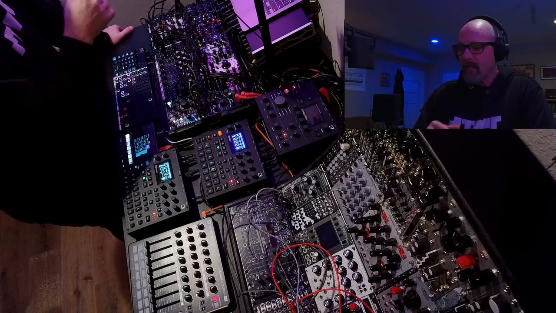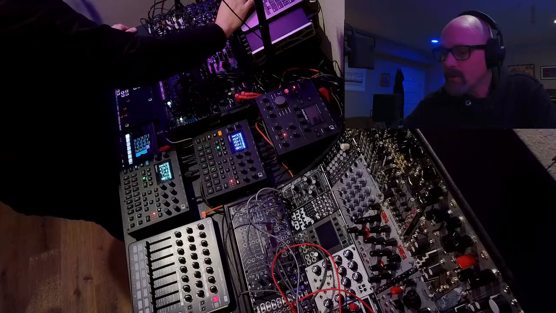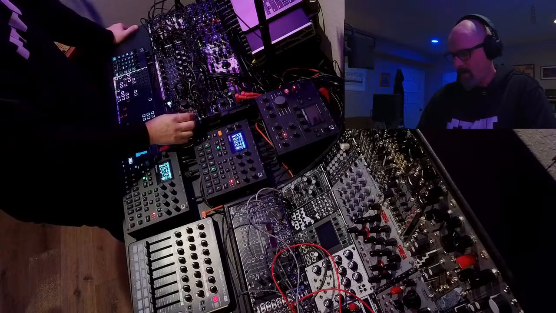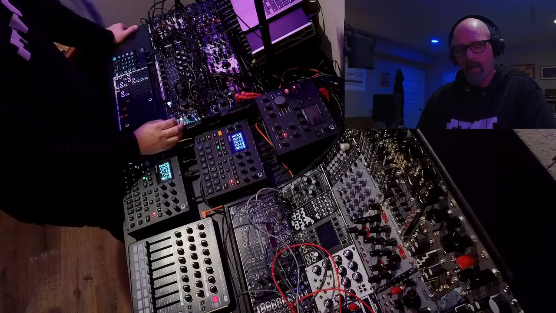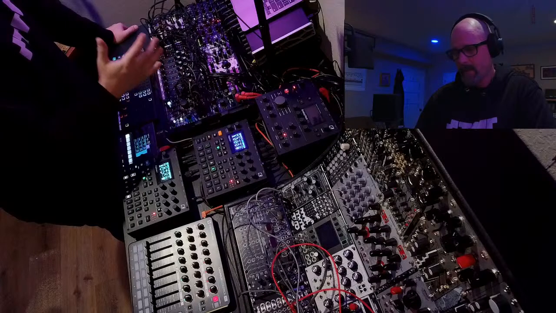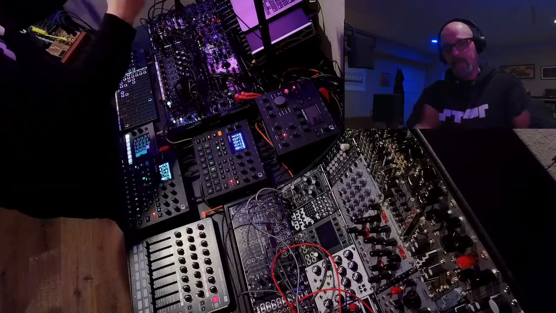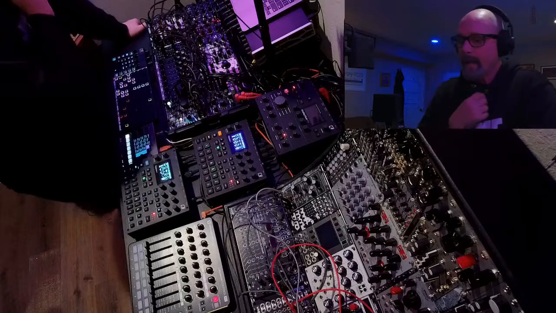But anyway, that would be the closest thing for hardware, I think, is the RMX 1000 or RMX 500. Those are good. They do the same thing. You would just put them at the end of your chain and then you've got an effects unit there.